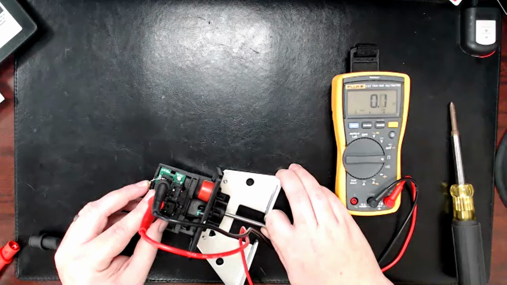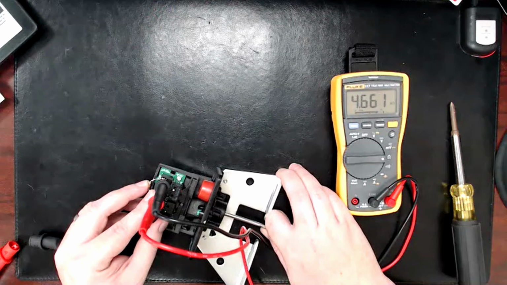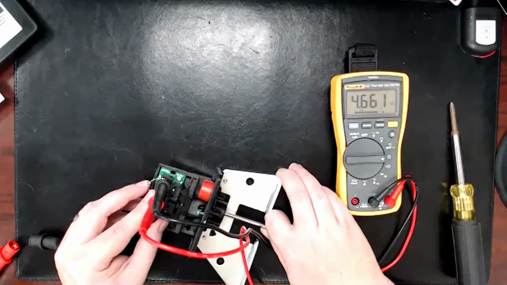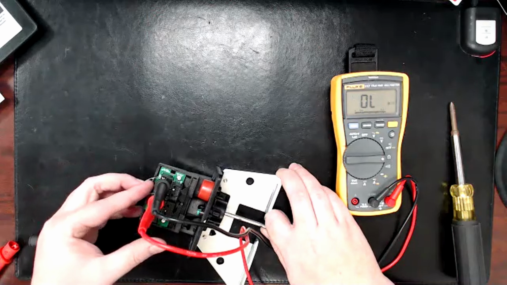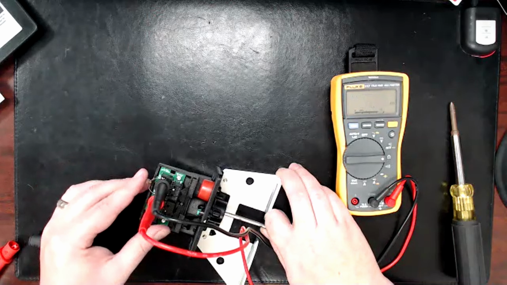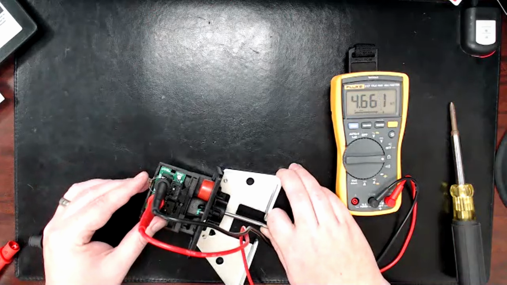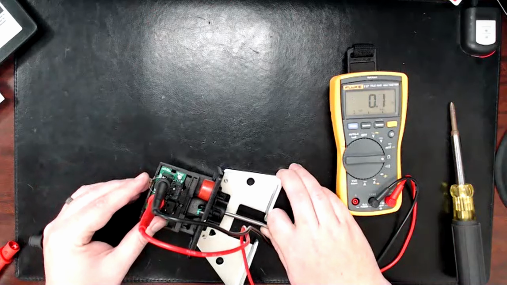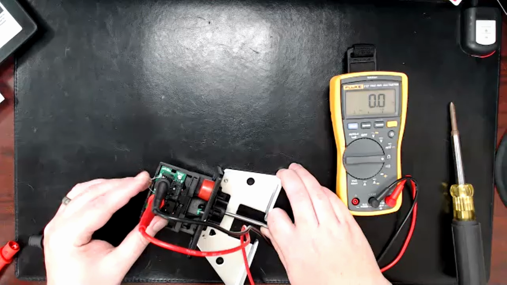And there we go. It clicked and it went to a short. So you can see how the electricity is able to go across the resistor when it's an open condition. So there would otherwise be no continuity between the two. But whenever a path of least resistance is available, the direct short, it takes the direct short instead of going across the resistor.